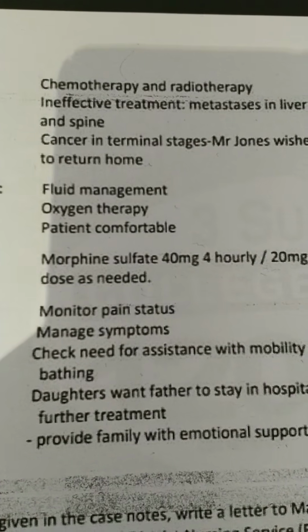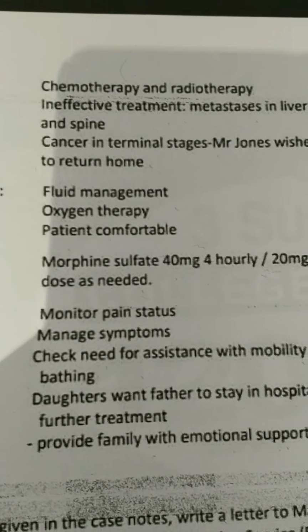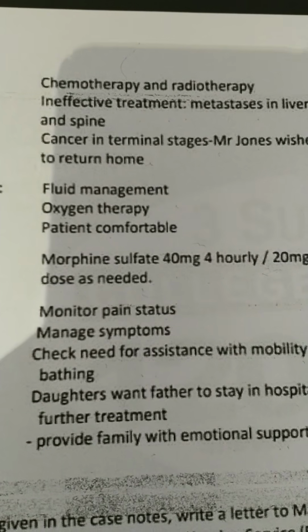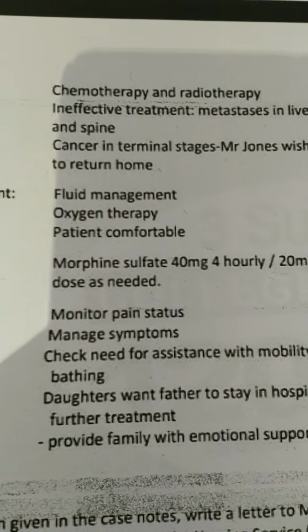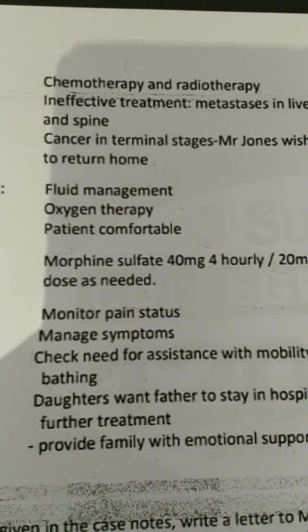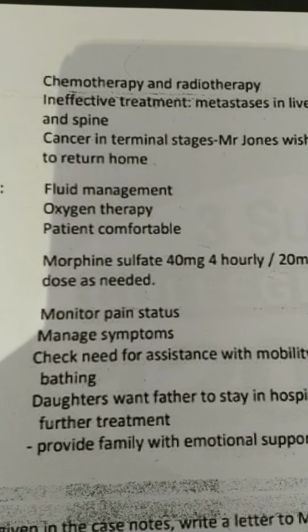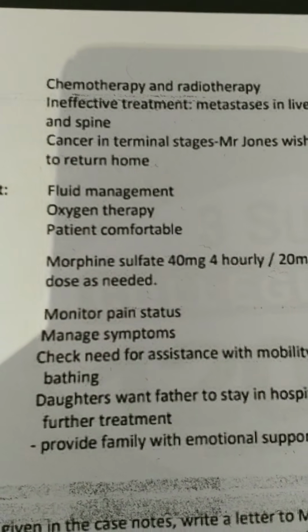So I think it's clear for you, and just try to do another example so you will get more information, and also it will be easy for you when you get to the exam.